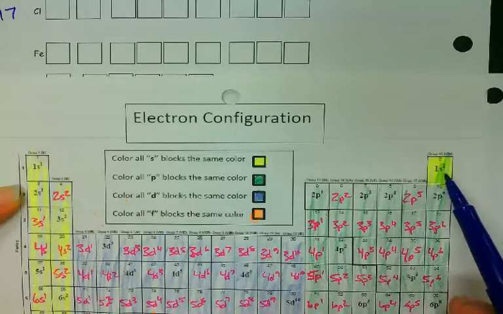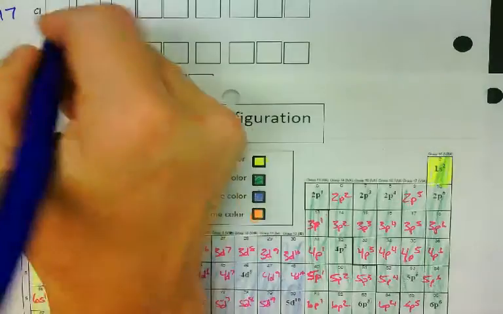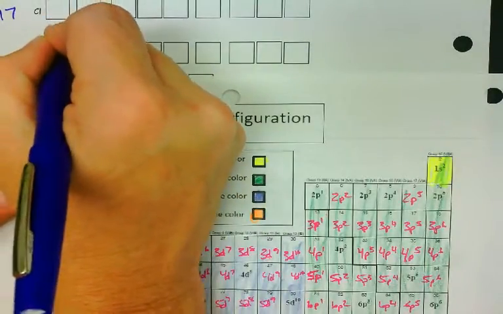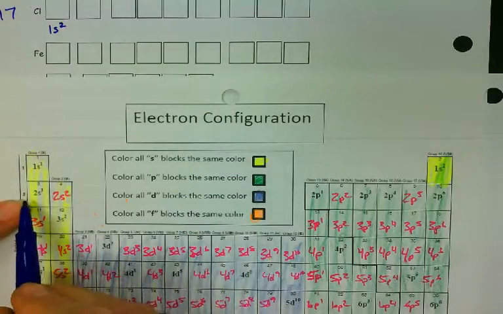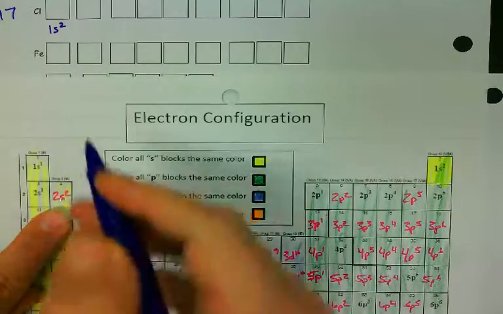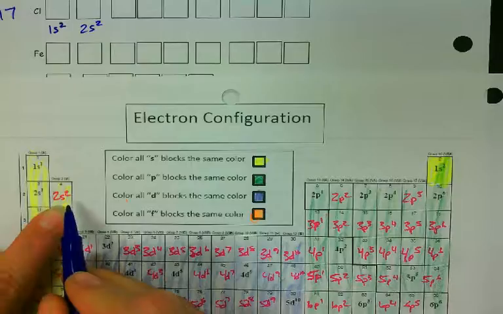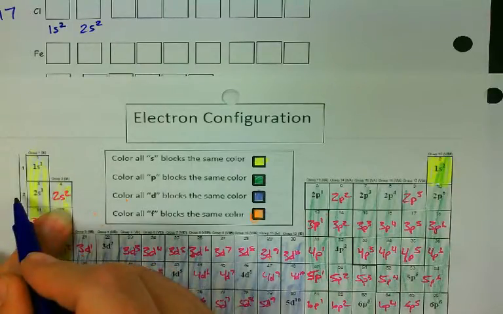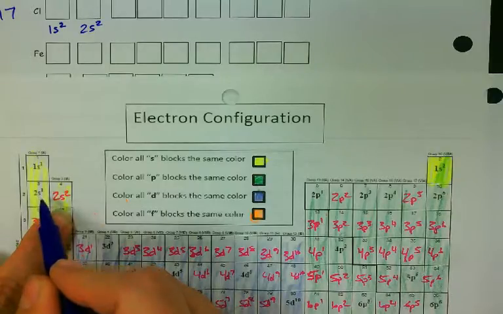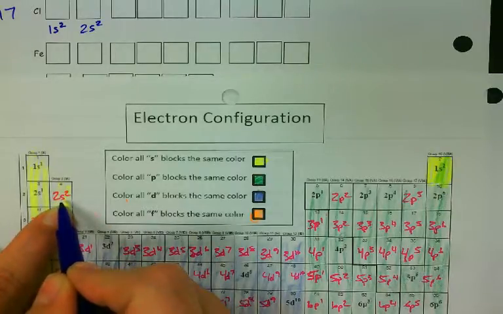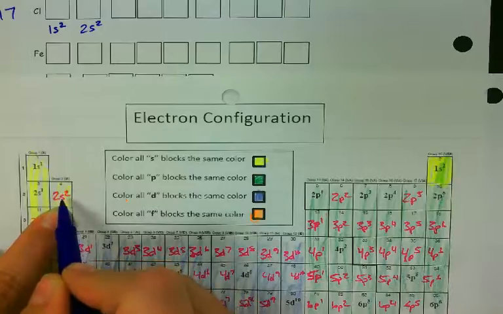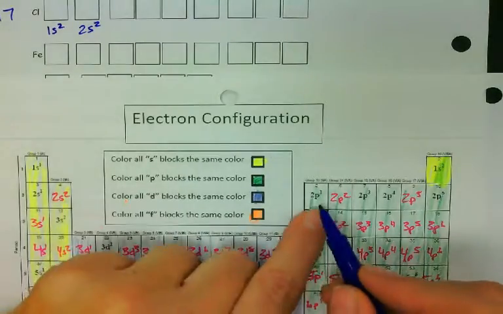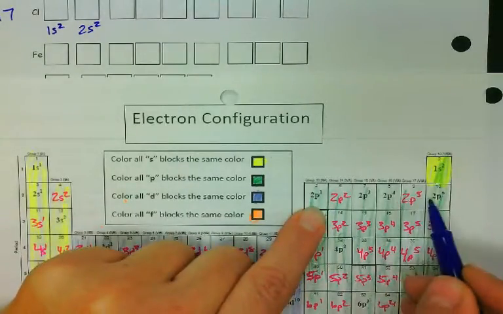So 1s2 is the end of that block. So I have to account for him. So that's why I'm going to say 1s2. Then I'm going to go to this next block. 2s2 is the end of it. So I account for it. Okay? I don't have to write 2s1 because that's just me driving down the street or me going on that energy level for this electron. I didn't get to the next energy level until I was done here. So I'm done there. So I go and keep going. So I account for all of these.